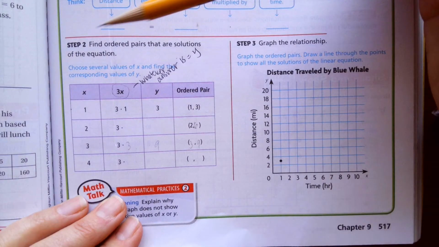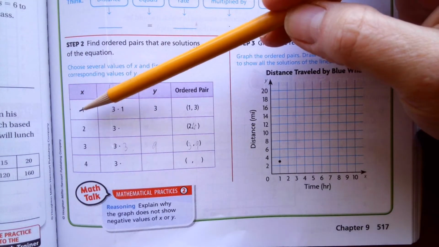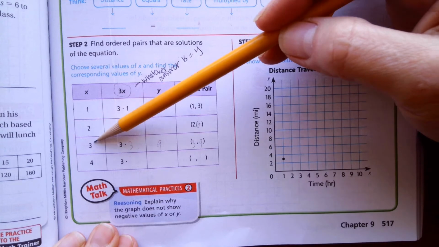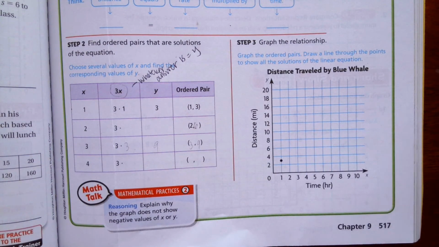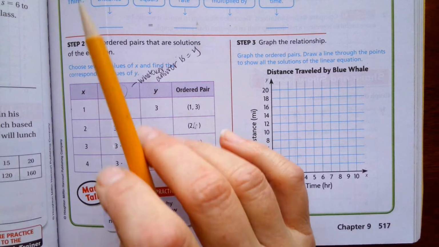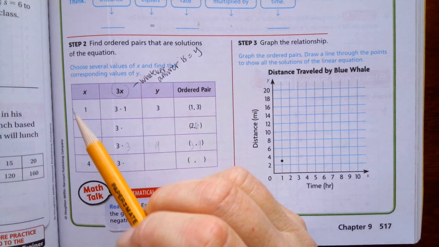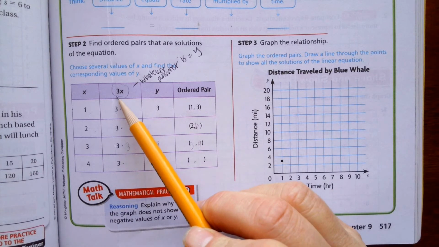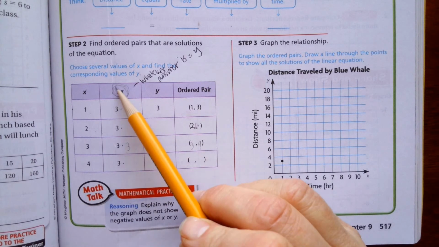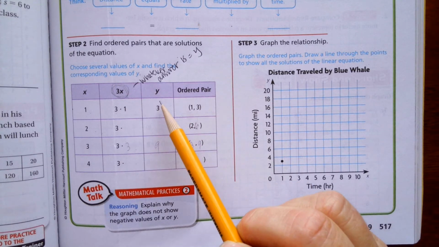And then step 2 is you're going to come up with some things for the x's. For example, they used 1, 2, 3, and 4. That's probably what you're always going to use as well. Sometimes you use 0, sometimes you use negatives, but not right now because a whale cannot swim negative time. So when it's something like that, you would just use 1, 2, 3, and 4. This is your equation. It's 3x and your y is the answer.